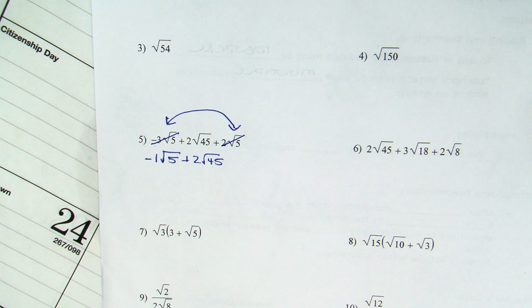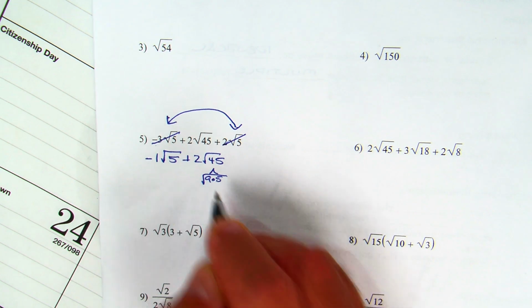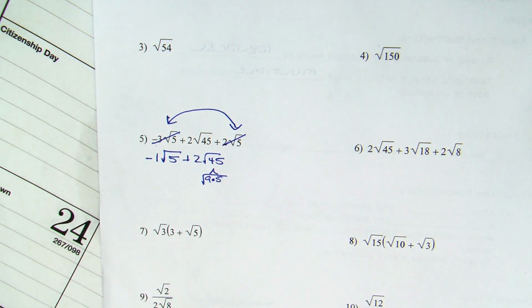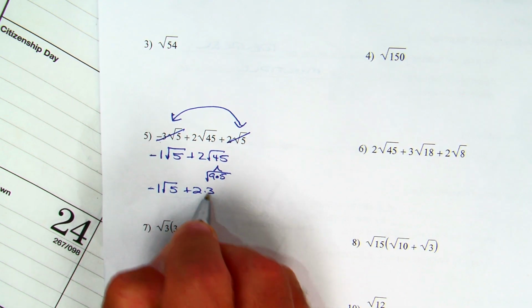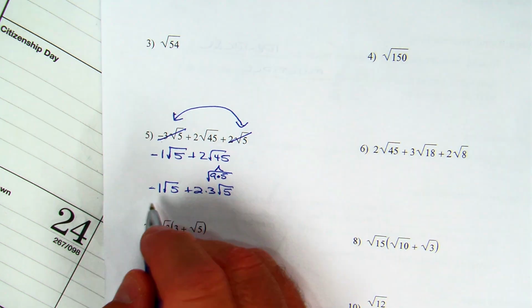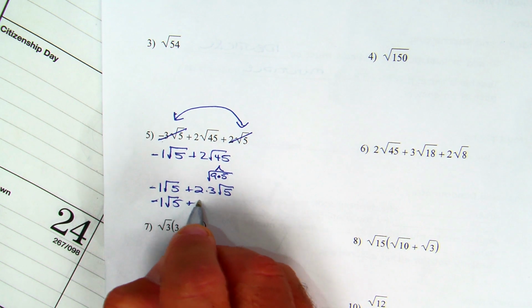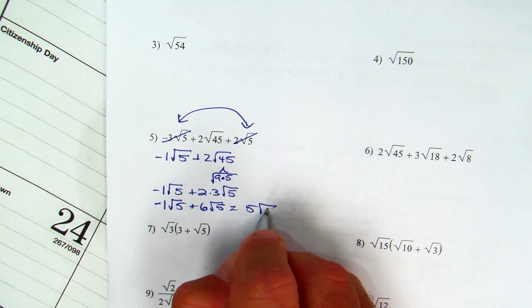Now, is there a perfect square from yesterday that goes into 45? Which one does? 9. So the square root of 45 is the square root of 9 times 5. Why 9? Because 9 is a perfect square. What is the square root of 9? 3. So this becomes -1 square root of 5 plus 2 times 3 square root of 5. What is 2 times 3? 6. So this is -1 root 5 plus 6 root 5. -1 plus 6 gives me a positive what? 5, and I got 5 root 5.